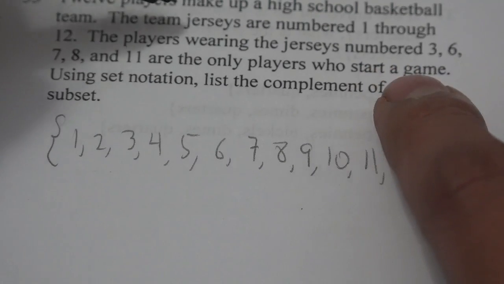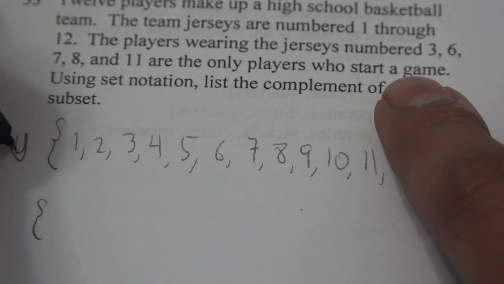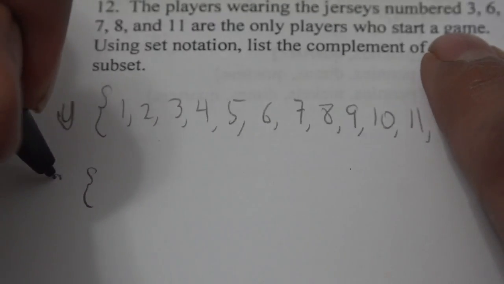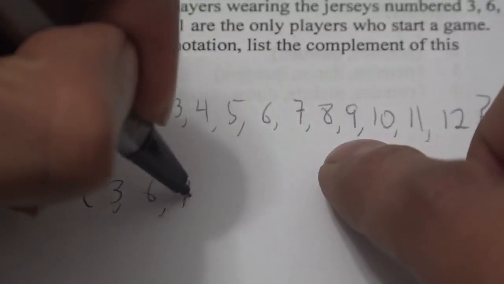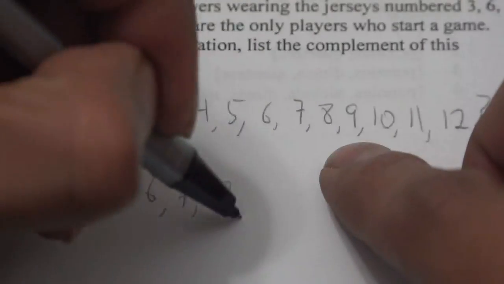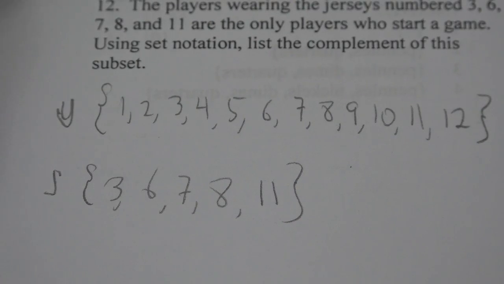The players wearing the jerseys. Okay, so it doesn't say subset, it just says the players. So this is going to be my universal set. And I want to call this a subset: 3, 6, 7, and 8. Oh, and 11, it says. They are the only players who start the game. Using set notation, list the complement of this subset.